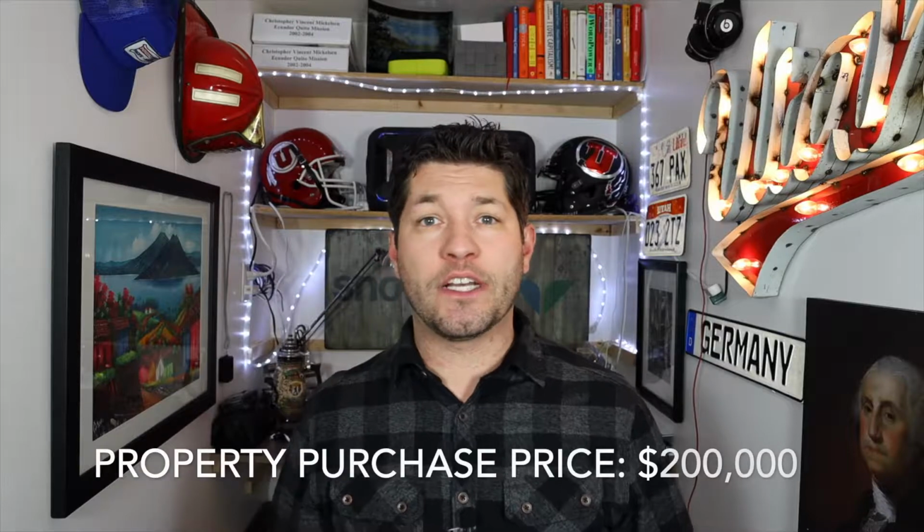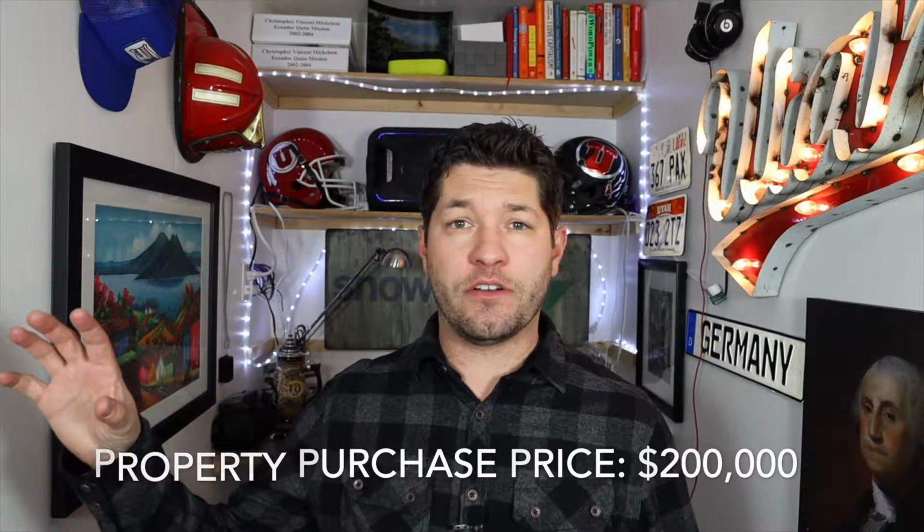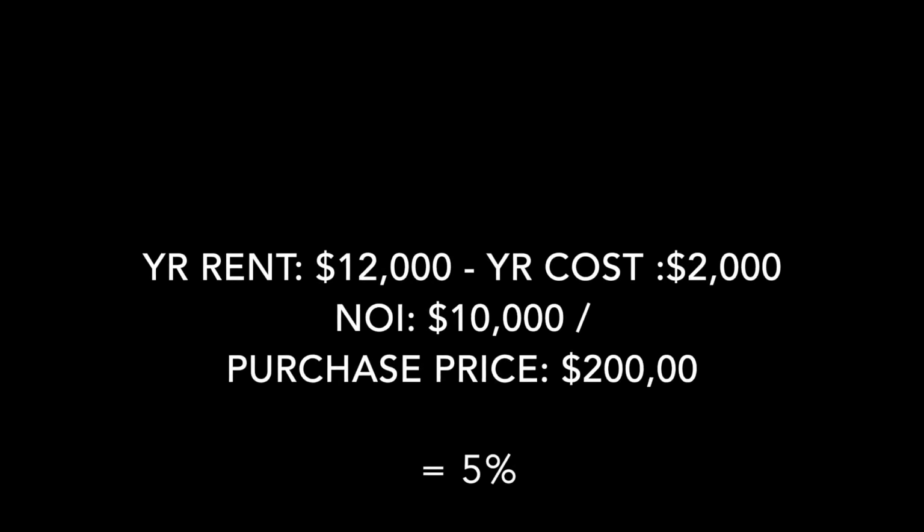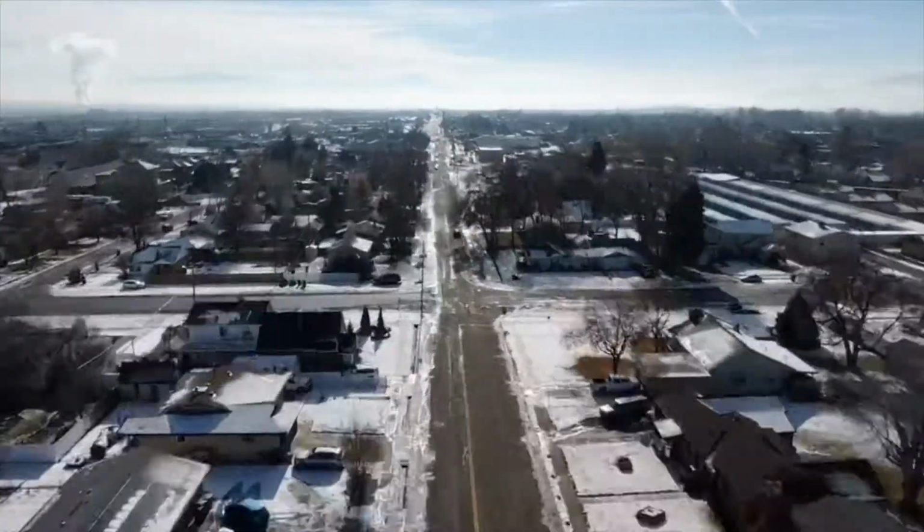Okay. So we have $10,000 a year in net operating income. And let's say our property costs $200,000. We're going to take the $10,000 a year that we'll make, and we're going to divide it by the purchase price of $200,000. That's 5%. Now, cap rates vary depending on where you're at. If you're in Southern California, a 4 or 5% could be a really good cap rate. If you're in inner city Detroit, not a good cap rate.